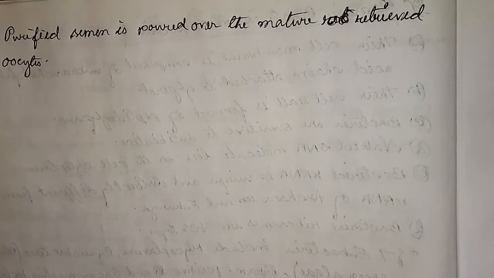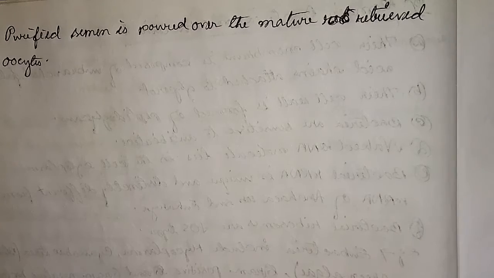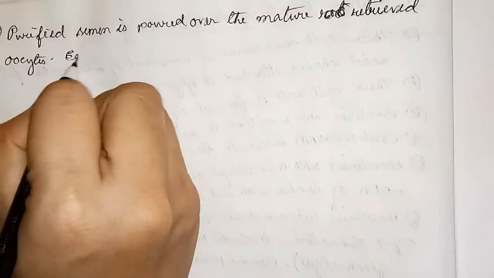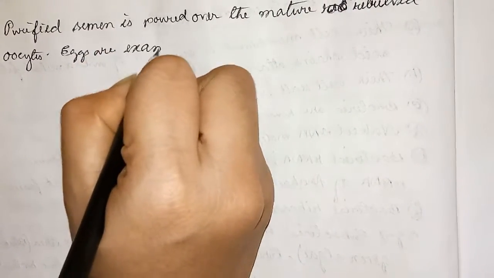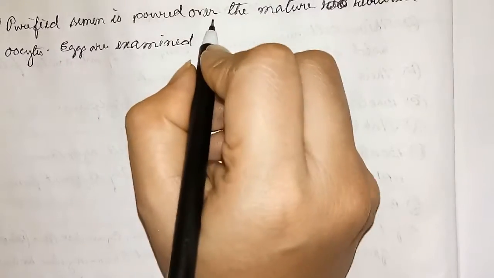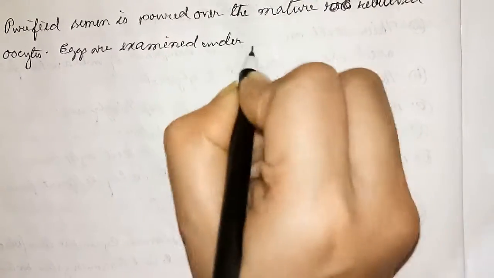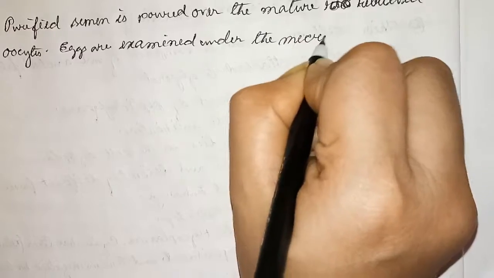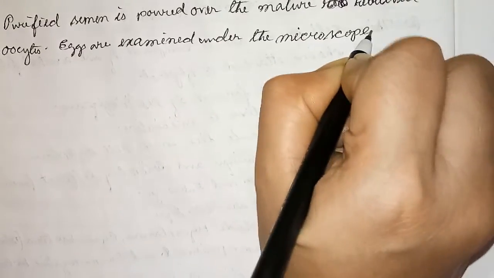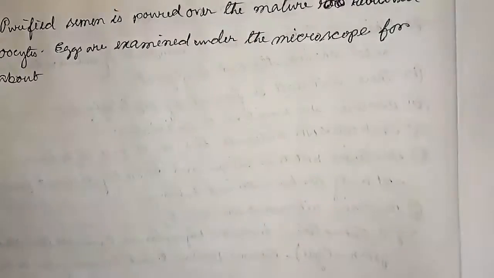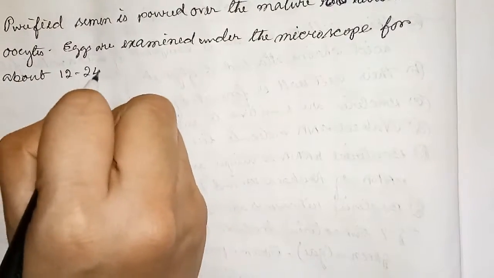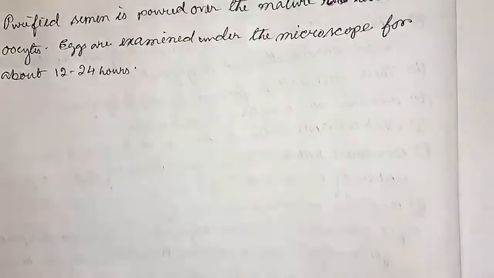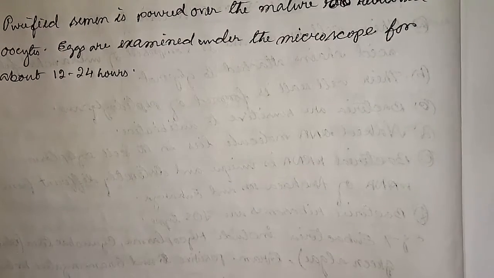Eggs are examined under the microscope for about 12 to 24 hours after insemination.